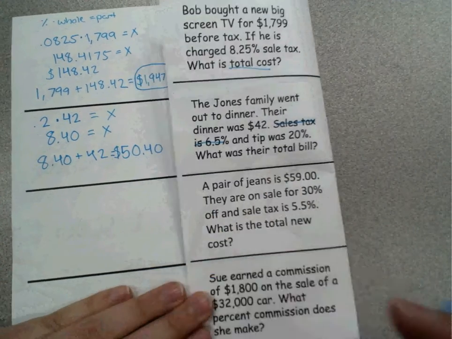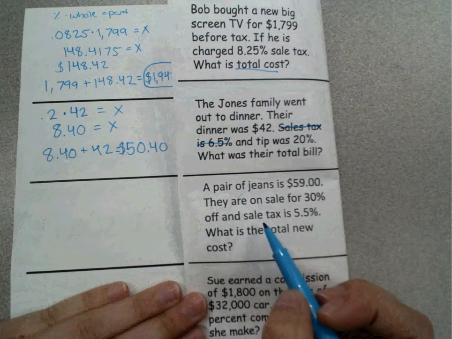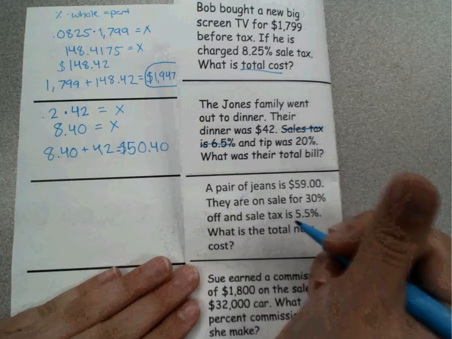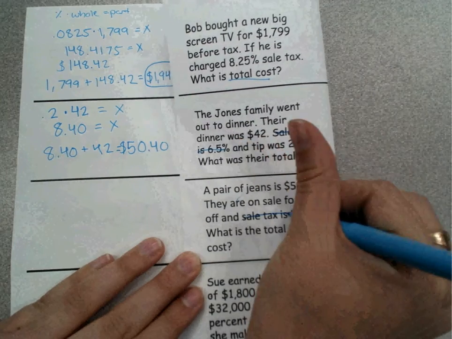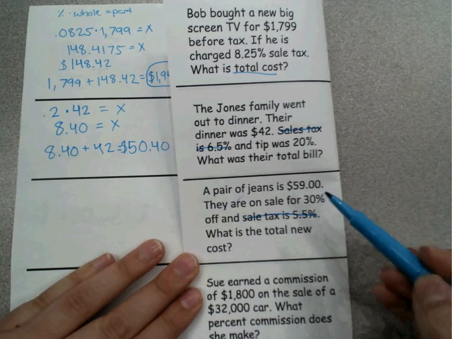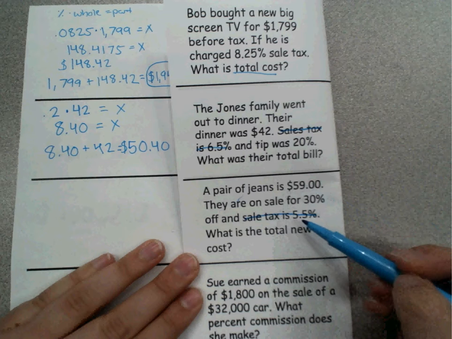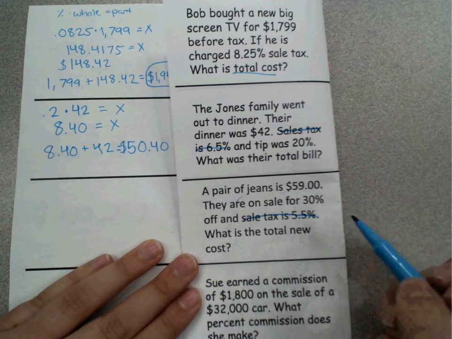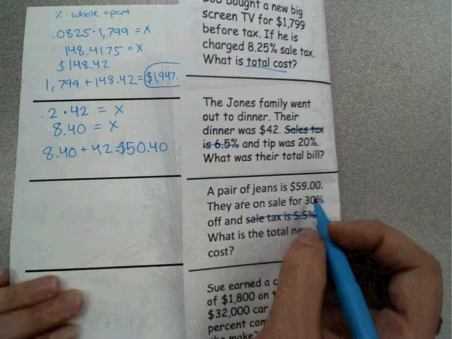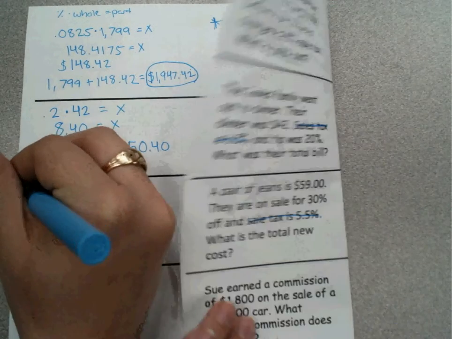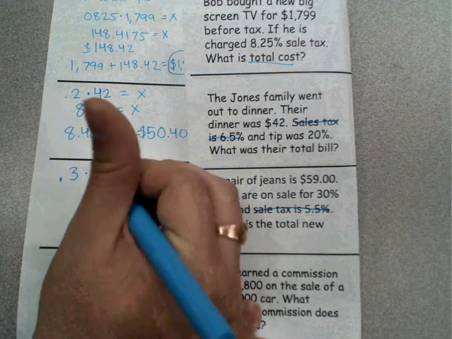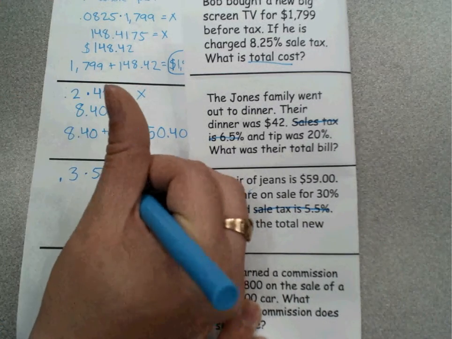All right, and then if we look at the next one, we're looking at discount. A pair of jeans is $59. They are on sale for 30% off, and the sales tax is 5.5%. Again, don't worry about the sales tax. If you wanted to find that, you would multiply 59 times that percentage. But we want to find the new cost before tax. So we're going to go ahead and take our percent, which is 30% as a decimal, 0.30, and again, multiply by the total cost of the jeans, 59.